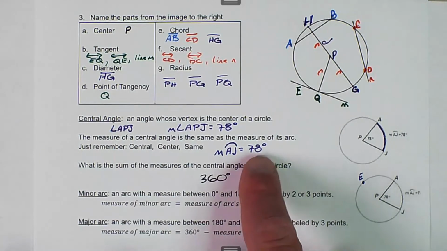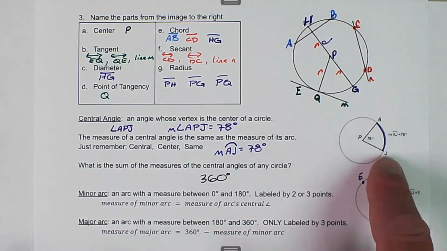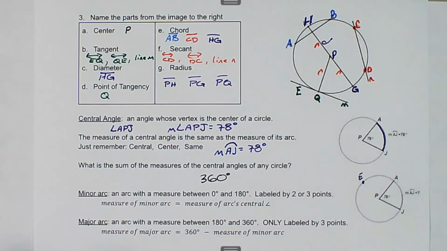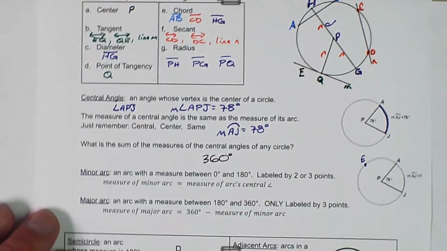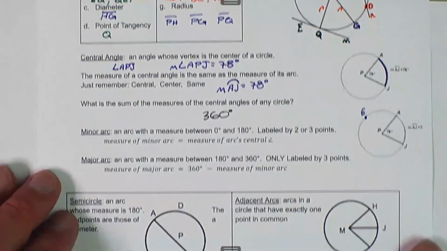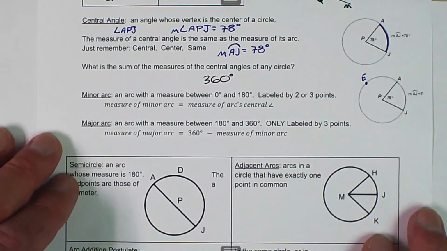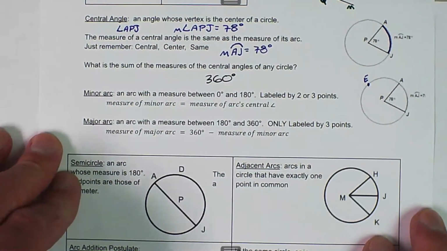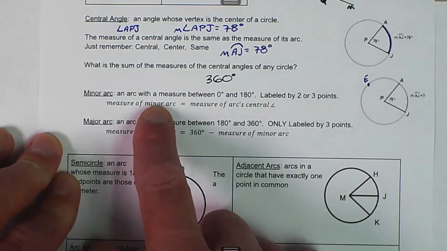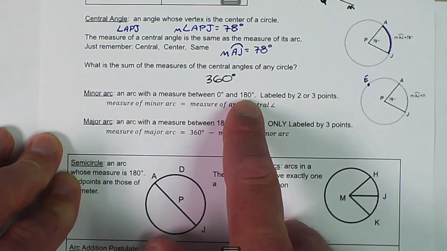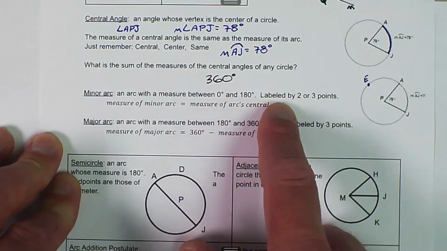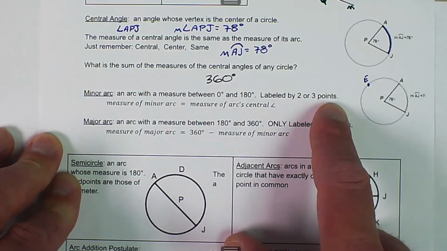So now we have a couple of distinctions. We talked about arcs, and an arc is just how far you're going around the circle, but now we can talk about a minor arc and a major arc. So a minor arc is an arc with a measure between 0 and 180 degrees. So it can't be 0 and it can't be 180 degrees, labeled by 2 or 3 points.